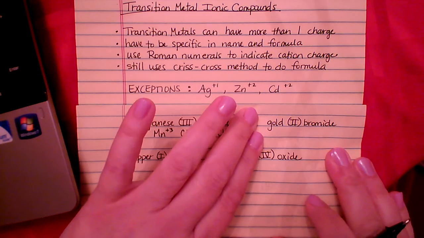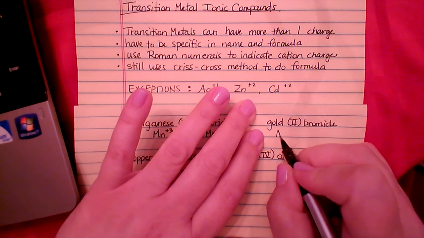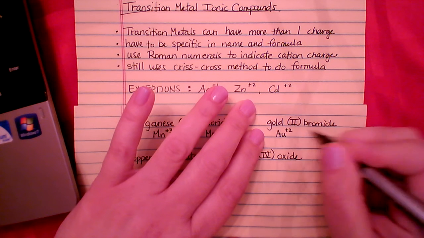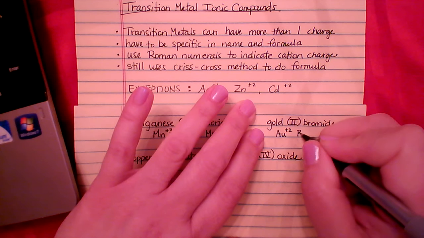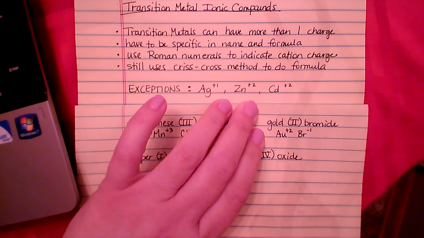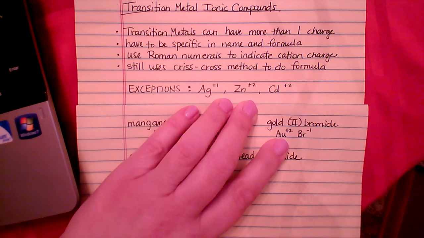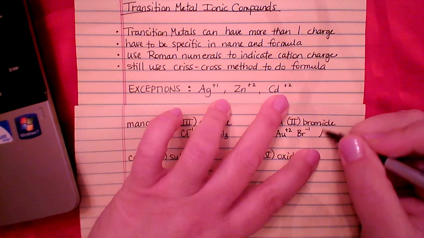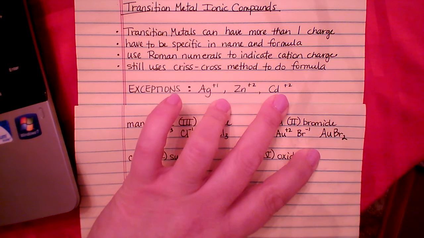If I look at gold 2 bromide, this tells me that the charge on gold is a +2. And then I'm going to look up bromide on the periodic table, or you may already have it memorized now that bromide is a -1 charge. So once again, crisscross your charges to make your subscripts. So your final formula is going to be AuBr2.